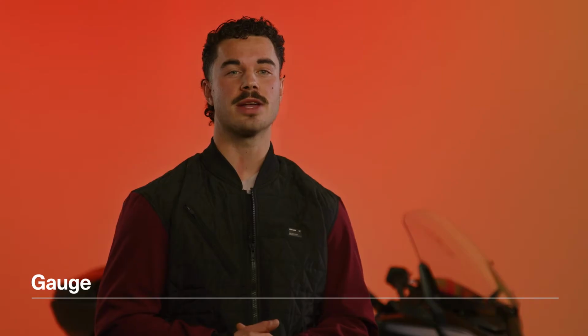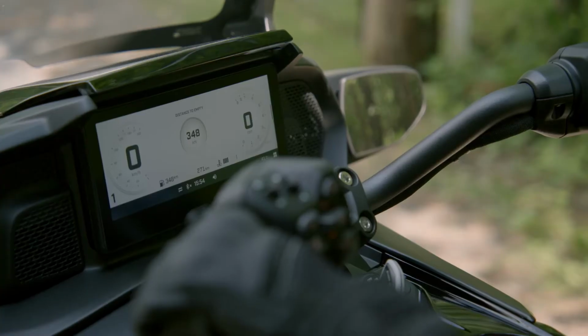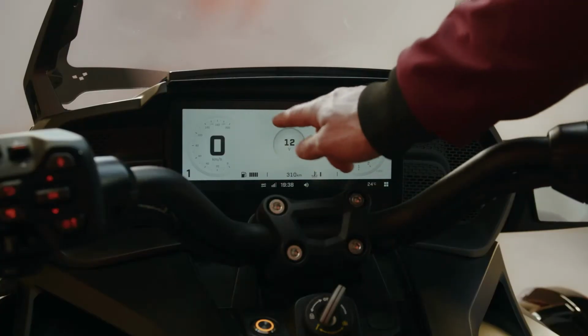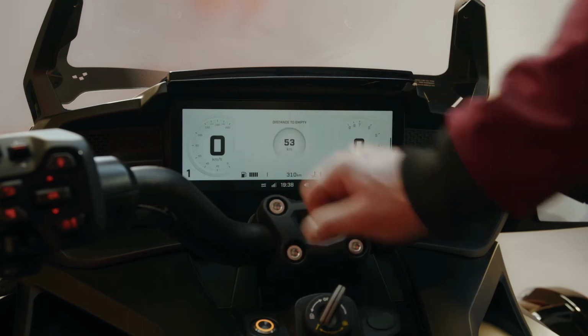Let's start with the display default gauge view, which shows you riding metrics like speed, RPM, and more. You can add or customize their format by long pressing on the screen. Before we get into its features, I'll take you through the applet menu.